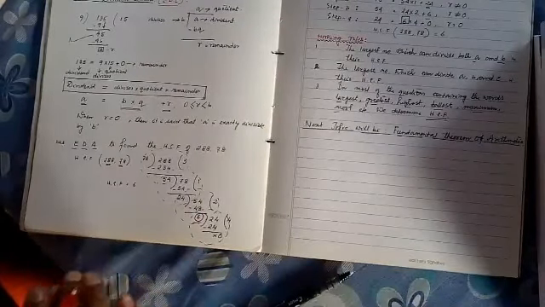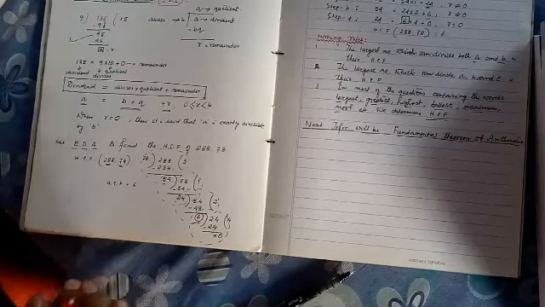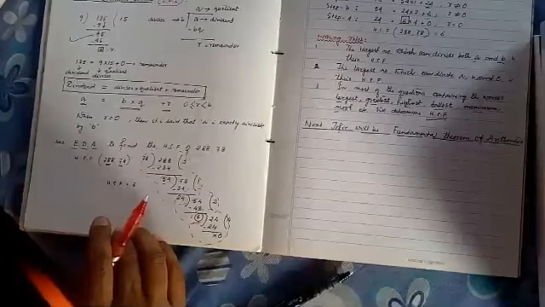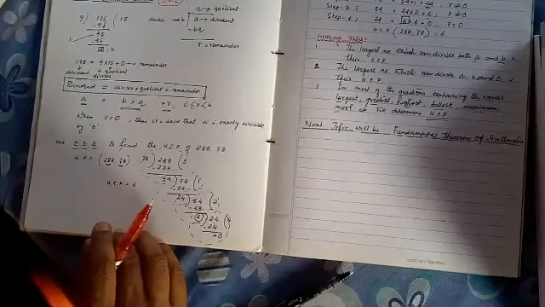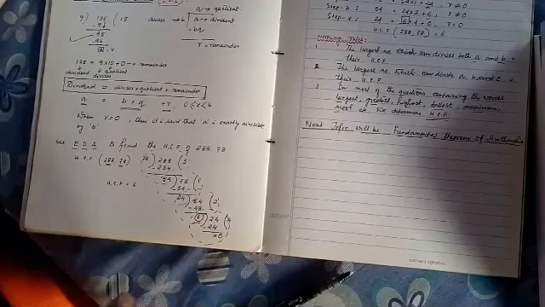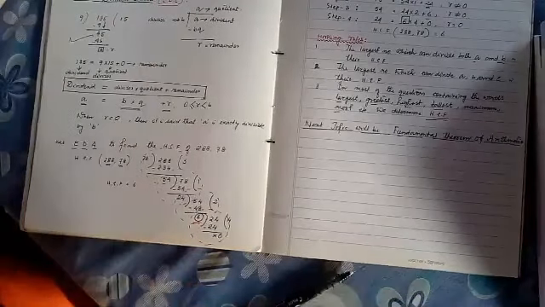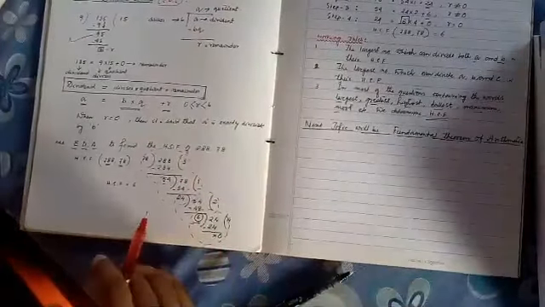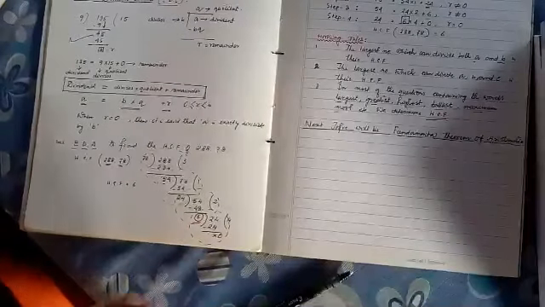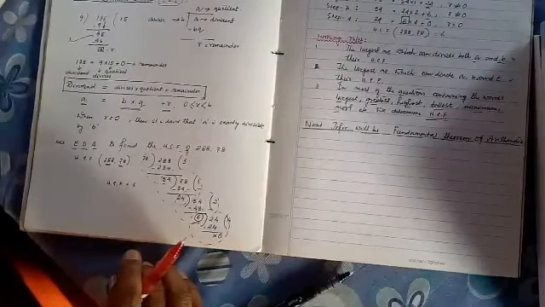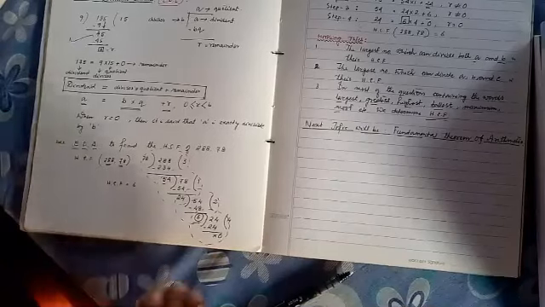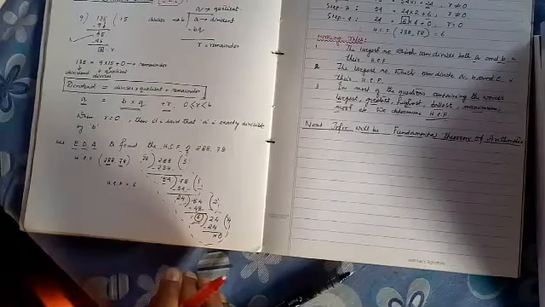But what is Euclid's division algorithm? As I have said, algorithm means well-defined steps. You have to show the different steps, well-defined steps, which give a procedure for solving a type of problem. What is our problem?